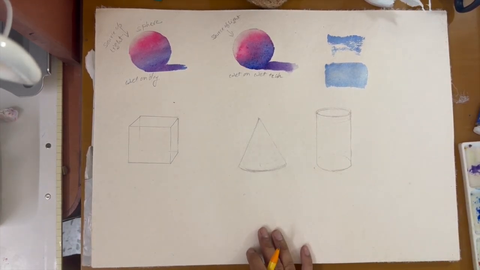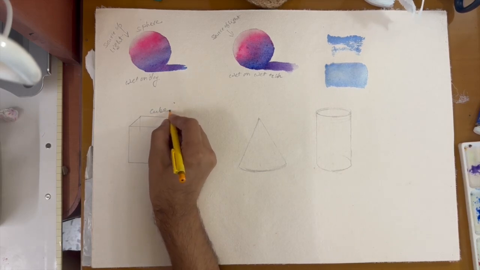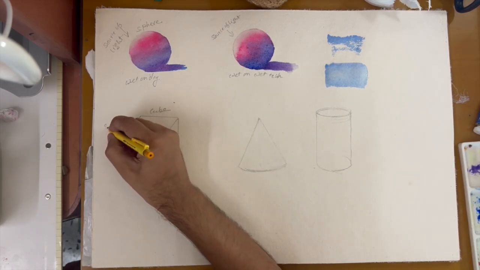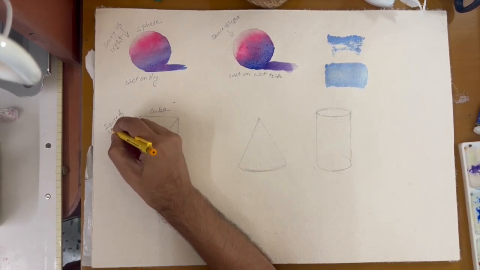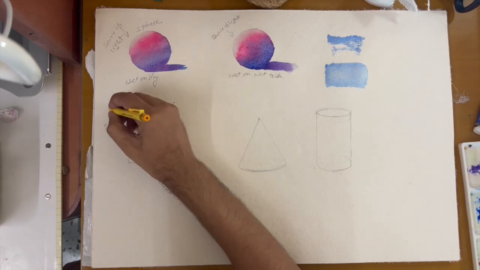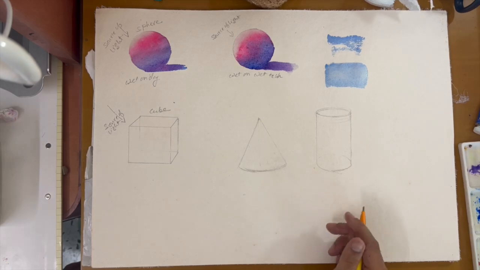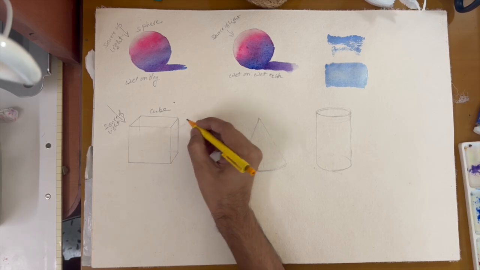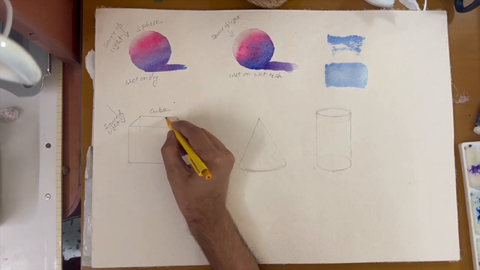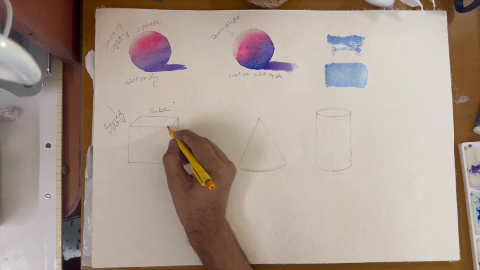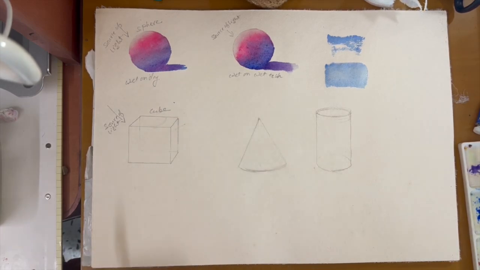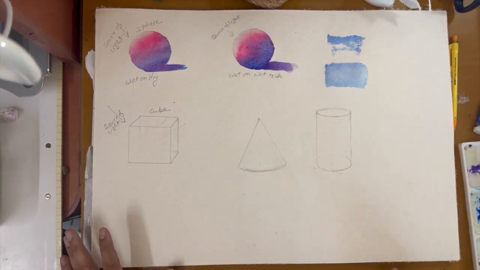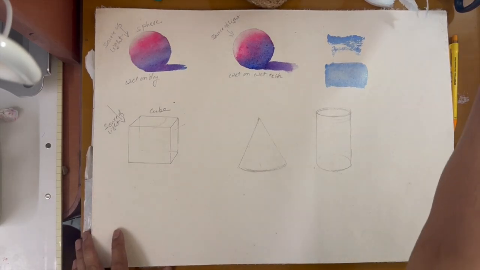So when we are painting cube, we should again see the source of light which is somewhere here. So now the darker tones we will see here, and somewhere here also, and let's see how it is going to be, because I'm just painting it with imagination. I don't have any reference to paint.